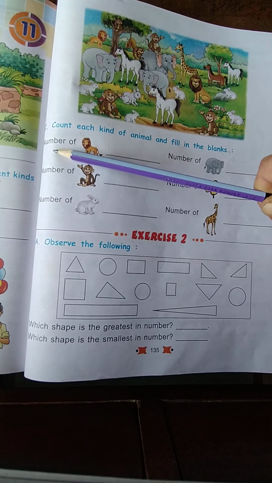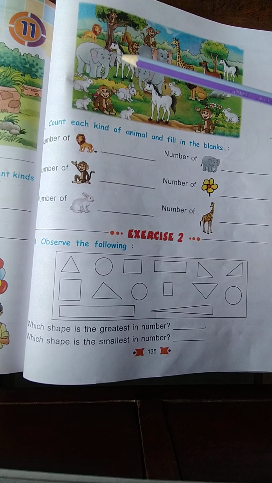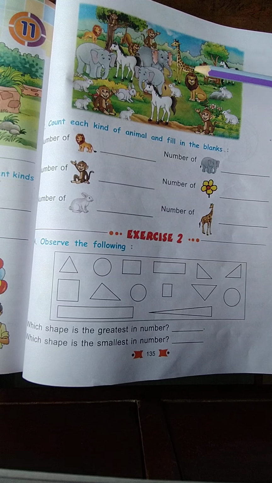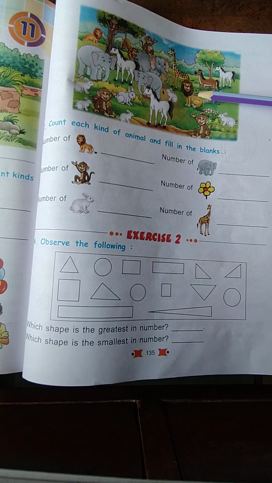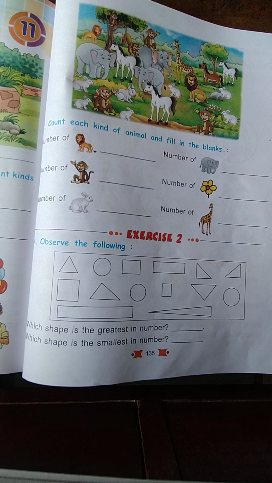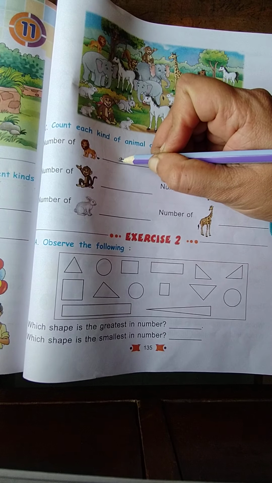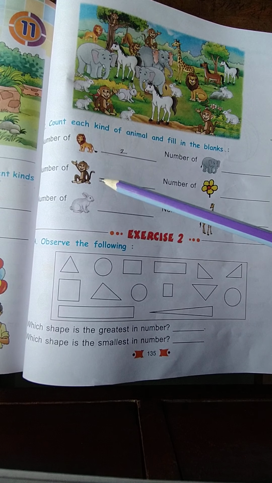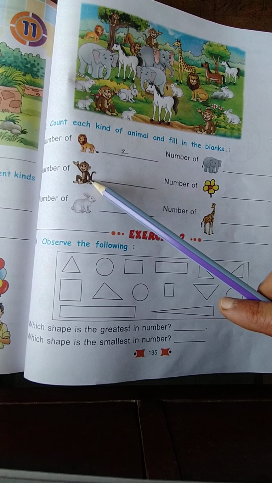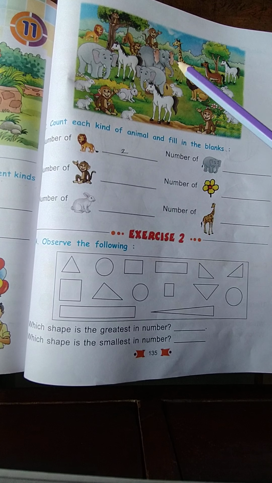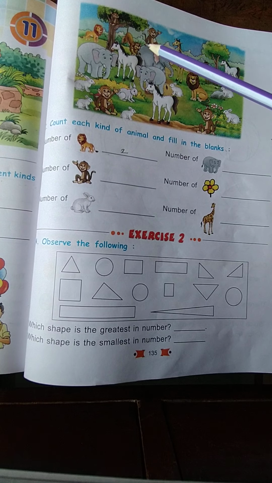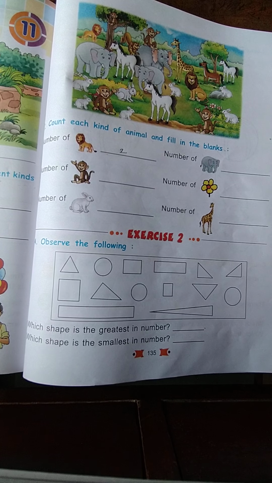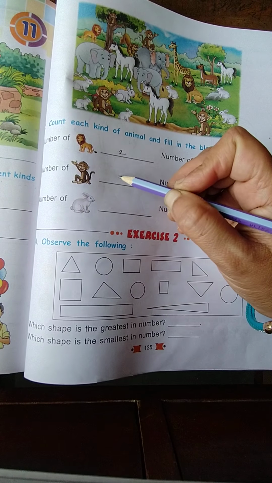First picture. Number of lions. How many lions are there? Okay, 1 and 2. So how many lions are there? 2 lions. So we have to write here number 2. Okay. Then next picture is monkey. Let's count. 1, 2, 3, 4 and 5. So write down number 5 here.